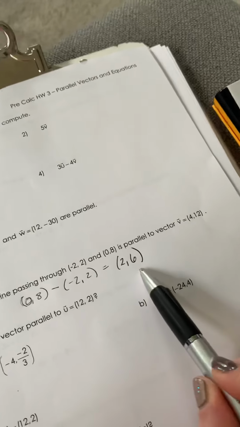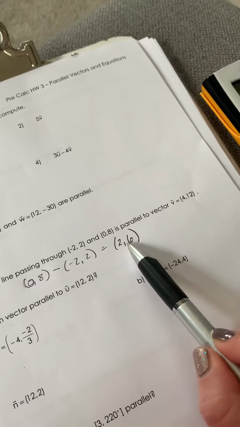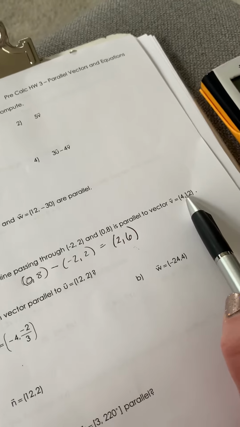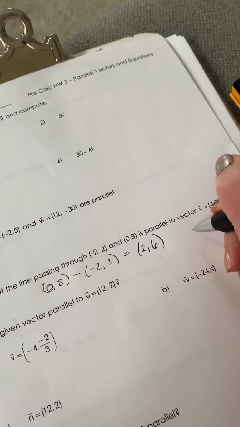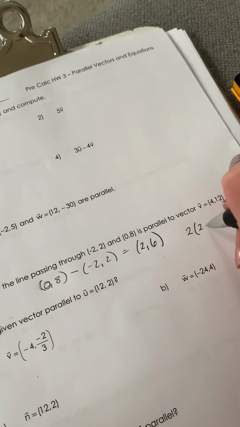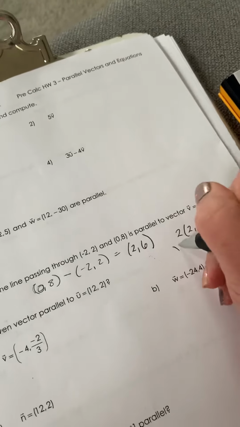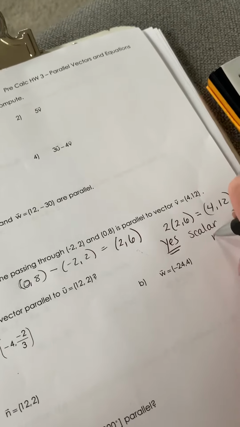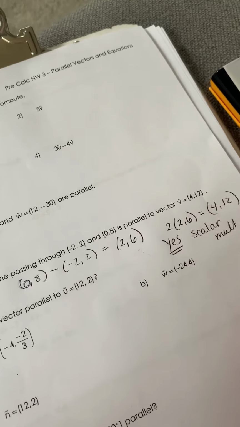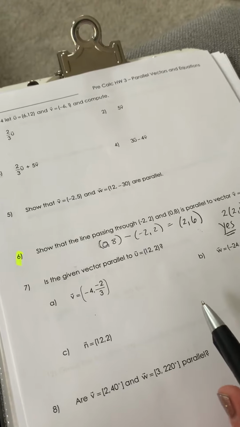Now, if you'll remember from lessons before we left or one of my video recaps, I can tell if this is parallel to that based on whether it has a scalar multiple. In this case, I would say it does. If I take the number 2 and multiply it through to 2, 6, I end up with 4, 12. So I would say yes, scalar multiple of 2, okay, something like that. Okay, did I have anything else on this one? I did not. Okay.